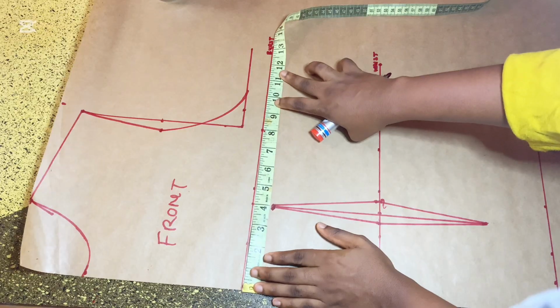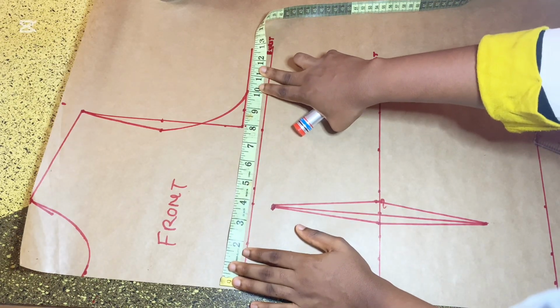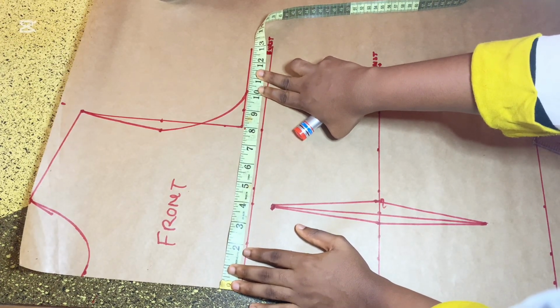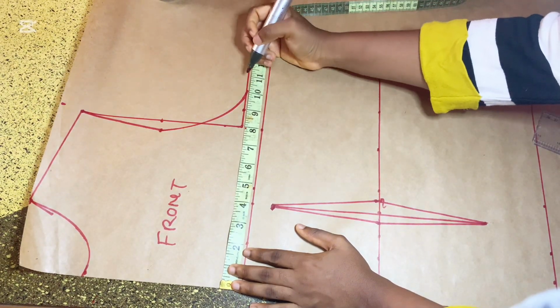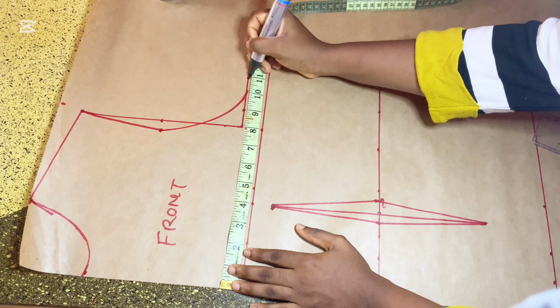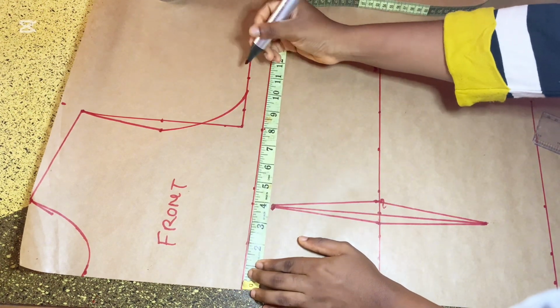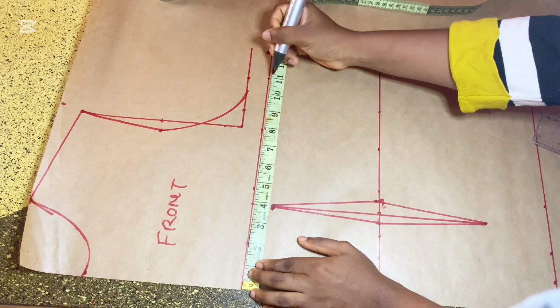Drafting your basic bodice is basically basic and very easy. So my bust measurement is 36. 36 divided by 4 is 9. I'll be taking a sewing allowance of 2 inches. I'll mark my 2 inches. Same thing here. So 2 inches plus 9, that's 11.